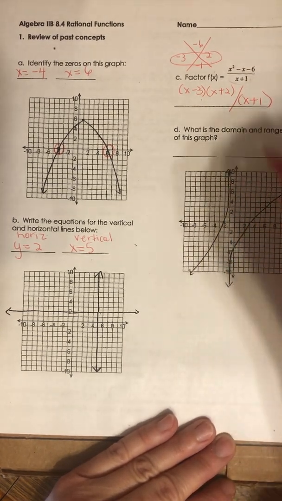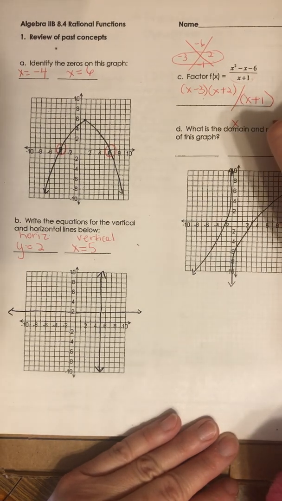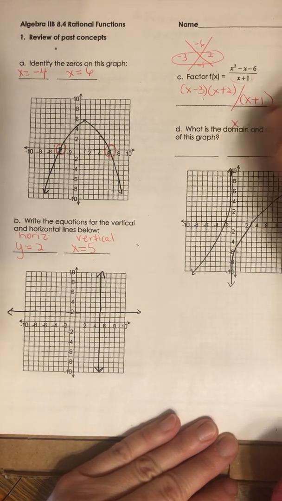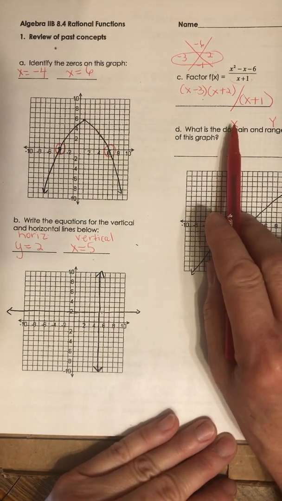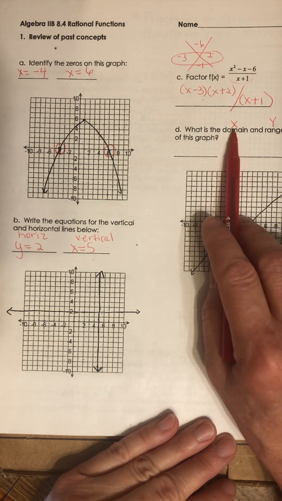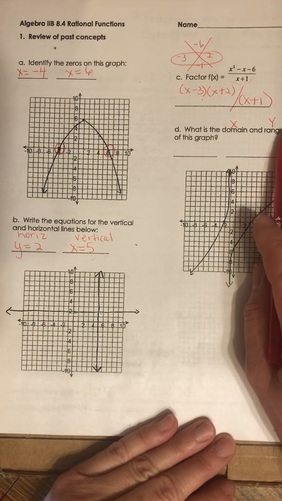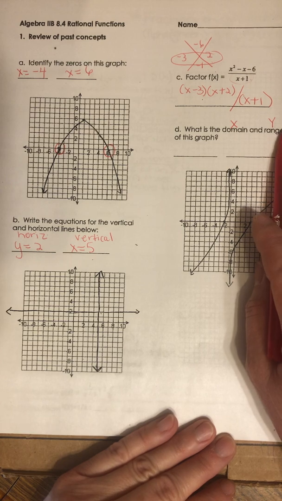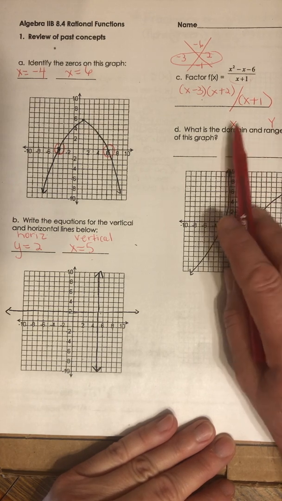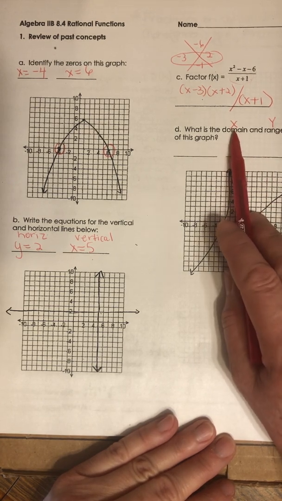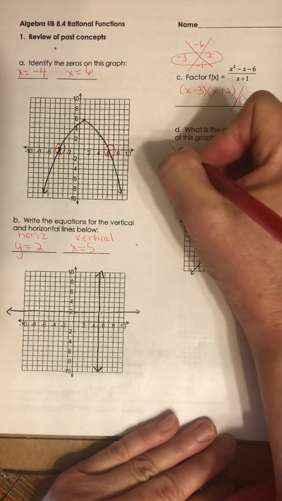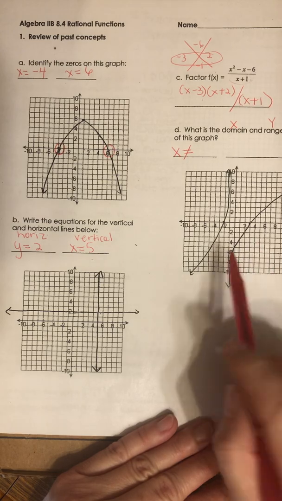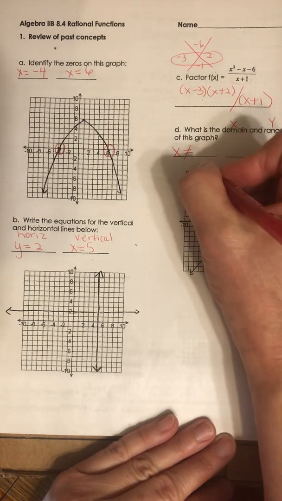What is the domain? Those are the x's, and the range of the graph, those are the y's. So an x is in the domain if that x has a y attached to it. A y is in the range if there is an x attached to that y. If somewhere in the domain there's an x where there's no y, we have to take that x out of the domain. Let's see if that happens as we go left to right.